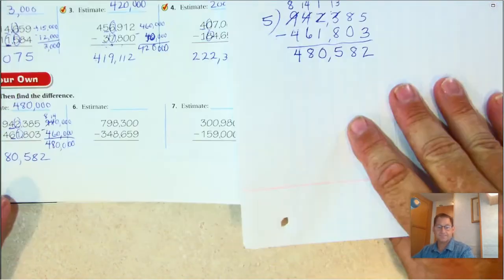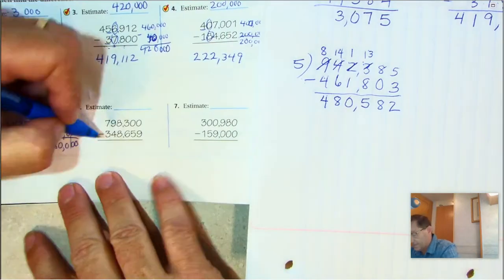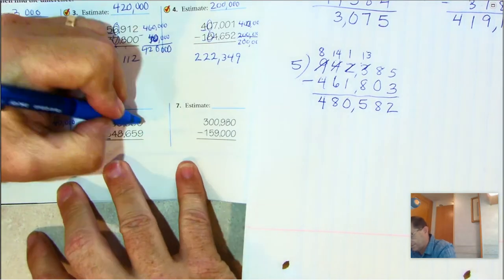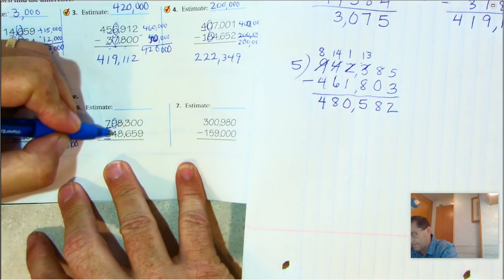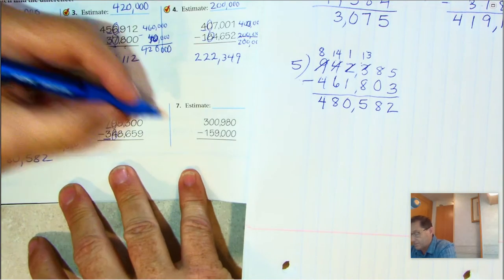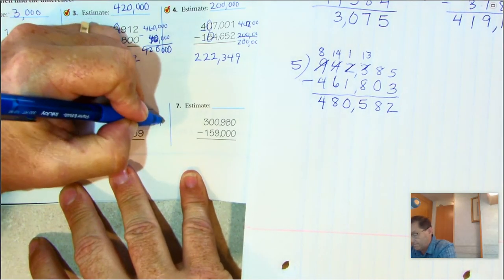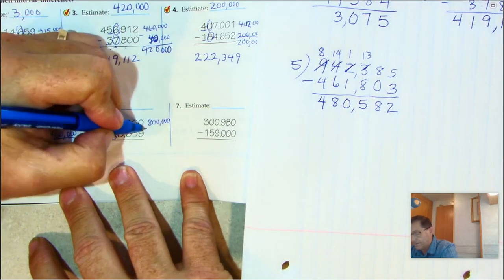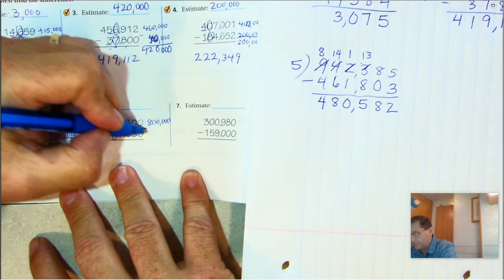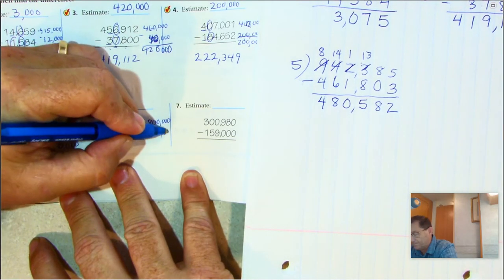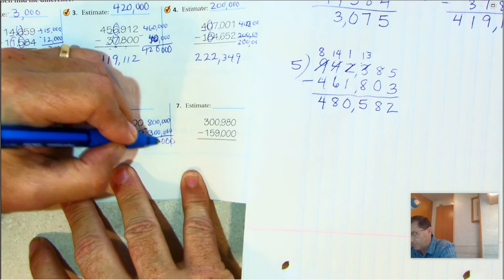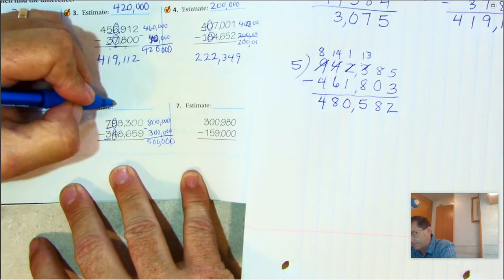Number 6. So this time, let's round to the nearest 100,000. 798,000 is close to 800,000. 348,000 is close to 300,000. And so our estimate is about 500,000.